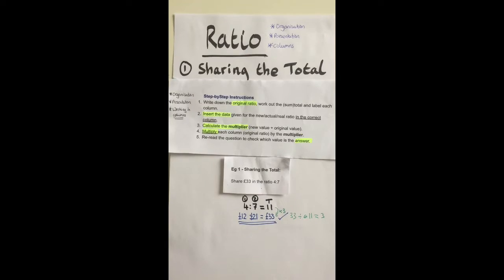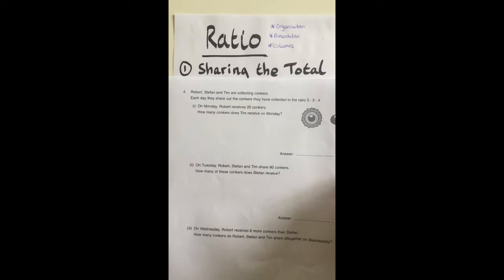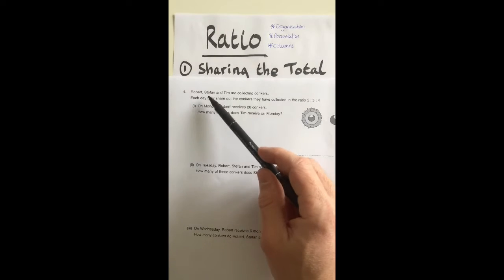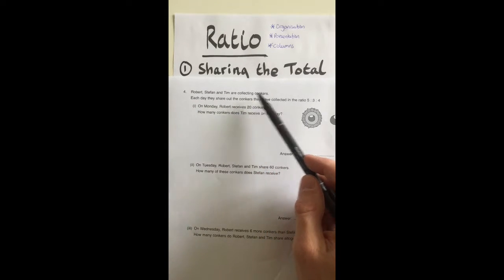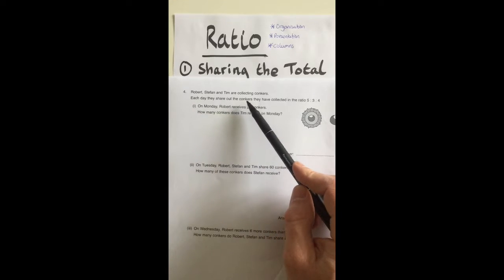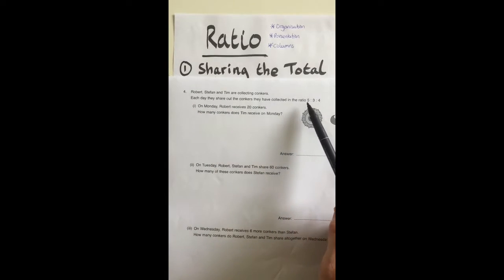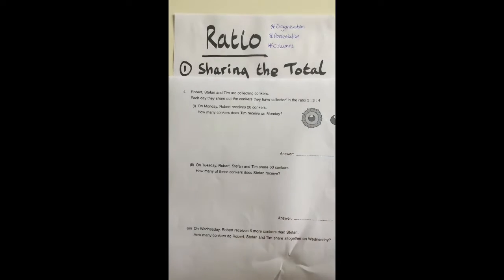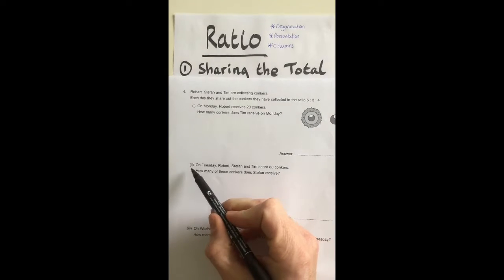So what will this look like in a common entrance paper question? Here we are, question 4. Robert, Stefan and Tim are collecting conkers. Each day they share out the conkers they have collected in the ratio 5 to 3 to 4. Now the sharing the total question is actually part 2.